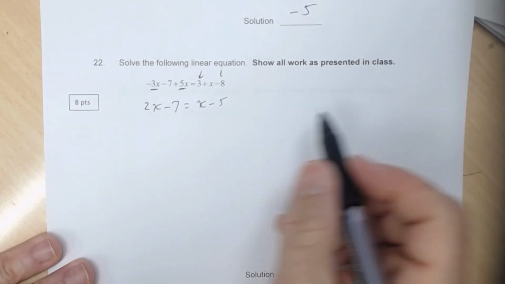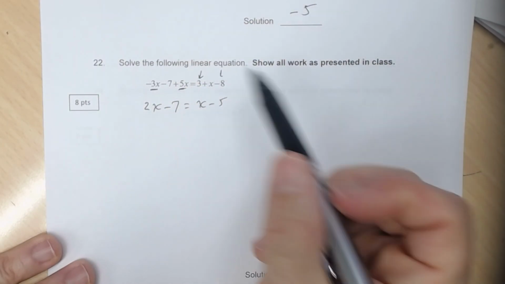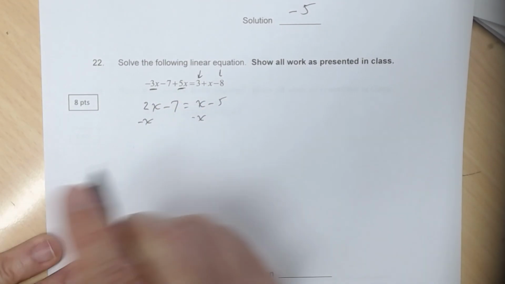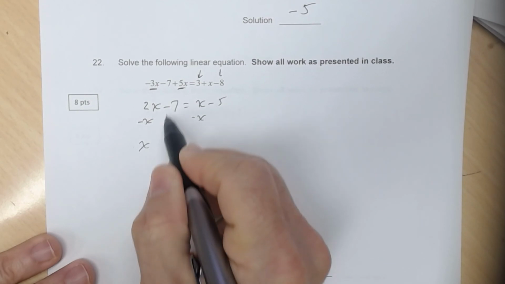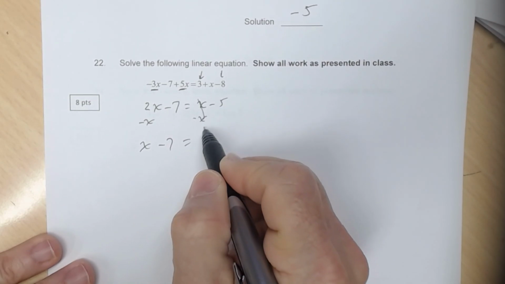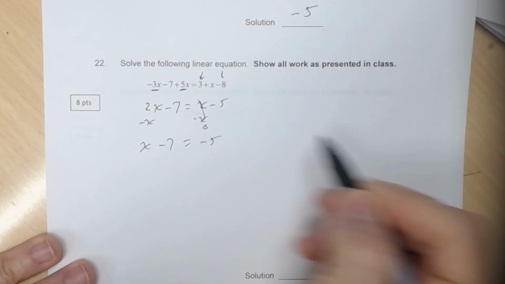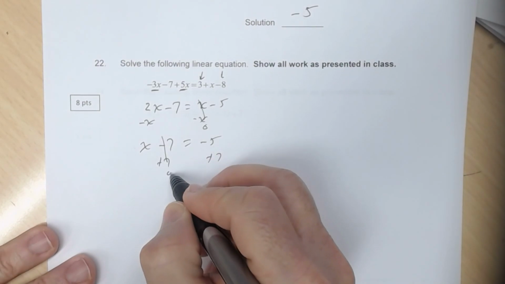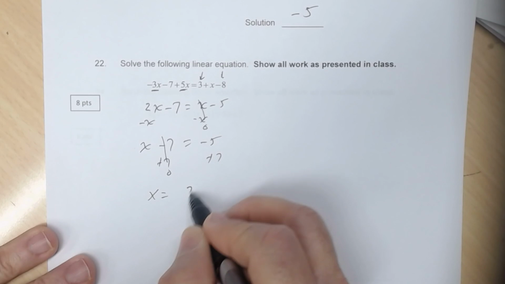And then just like we did in the previous problem, we're going to subtract x from both sides and bring all the variables to one side, constants to the other. 2x minus x is x minus 7 equals x minus x is 0, and then negative 5. And then add 7 to both sides. Combine like terms, I get x to be 2.